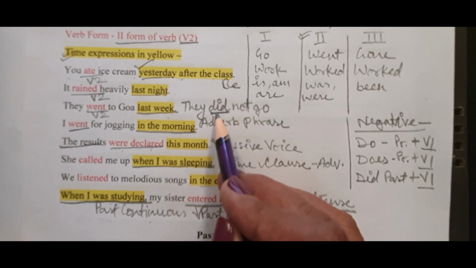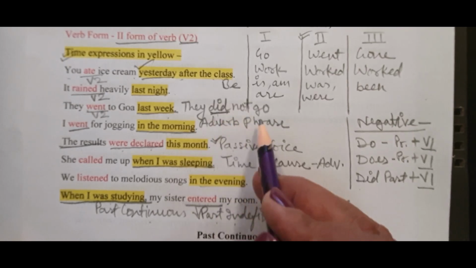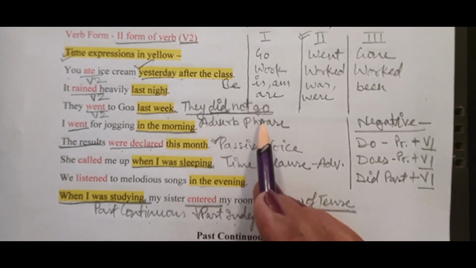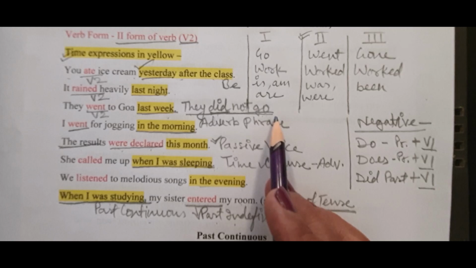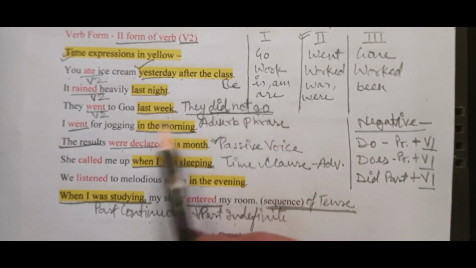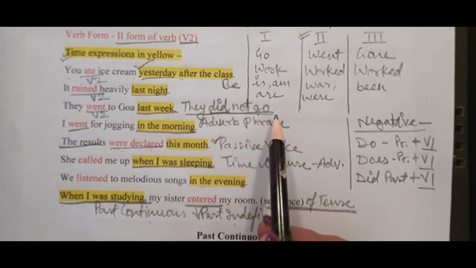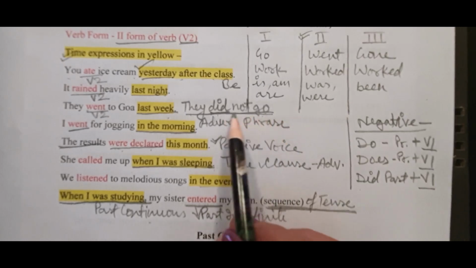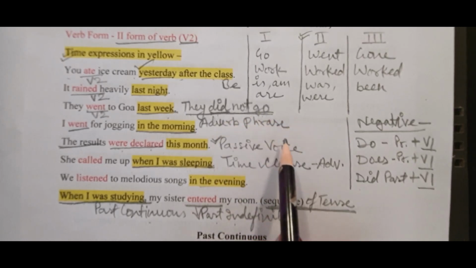If we are using helping verb, then it will take past form. And main verb will take only first form. They did not go to Goa last week. Don't write they did not went to Goa, which is often seen. This mistake many people commit.